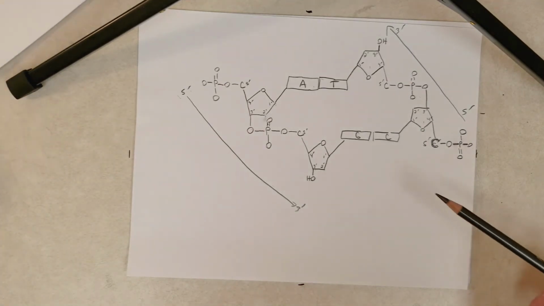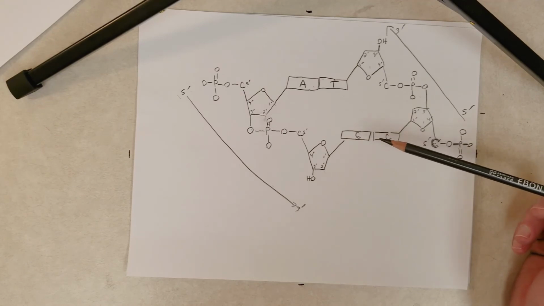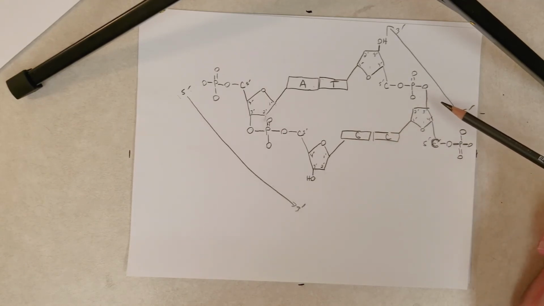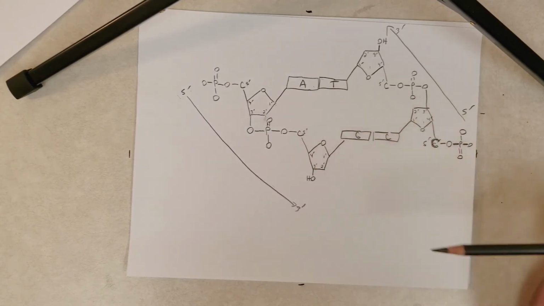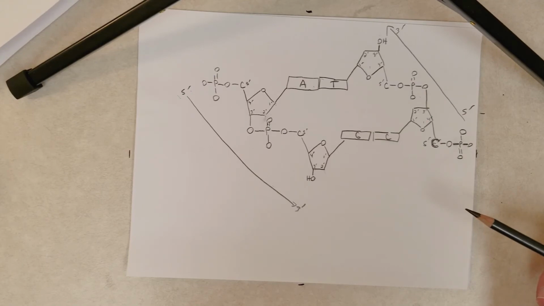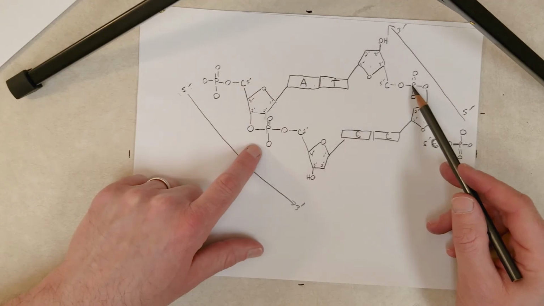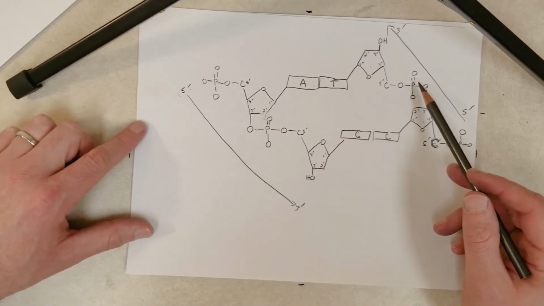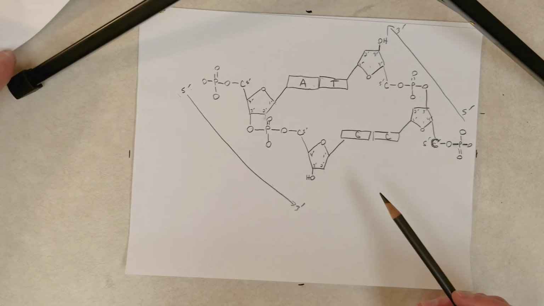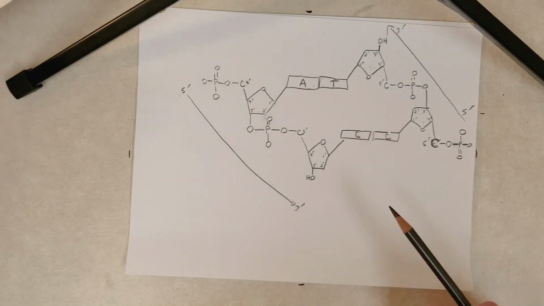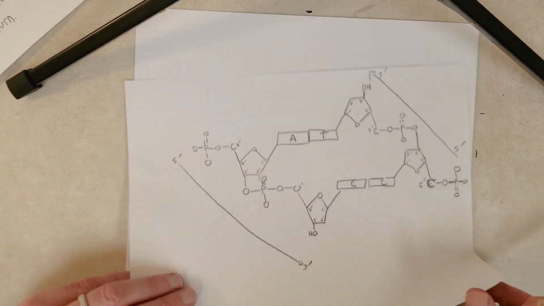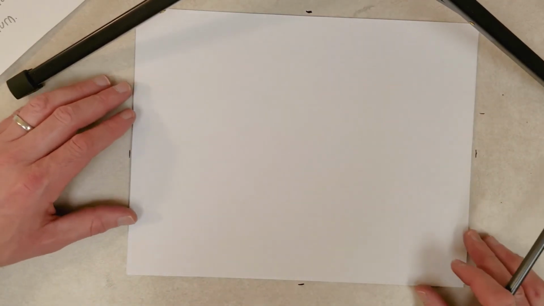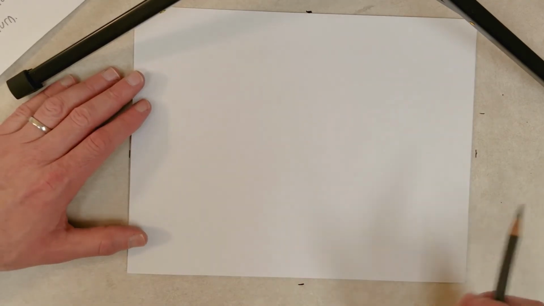So I hope that helped you understand a little bit more about the anti-parallel nature of the 2 strands in a DNA double helix. So these guys will wind around each other to form what we call the double helix. And there are some other things we should know about the structure of DNA. And at this point, you might want to pull up the diagram that's in the lecture notes.